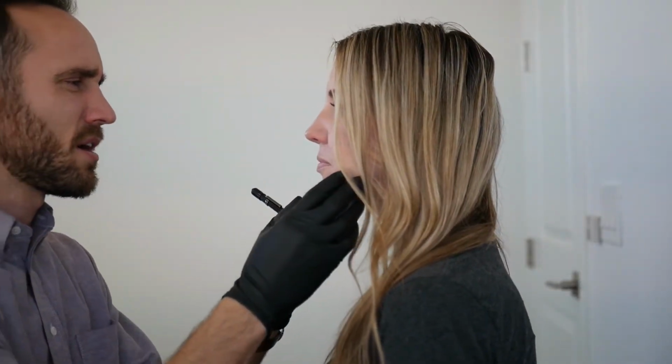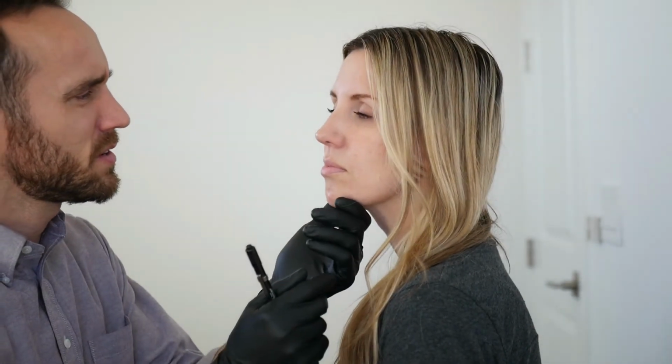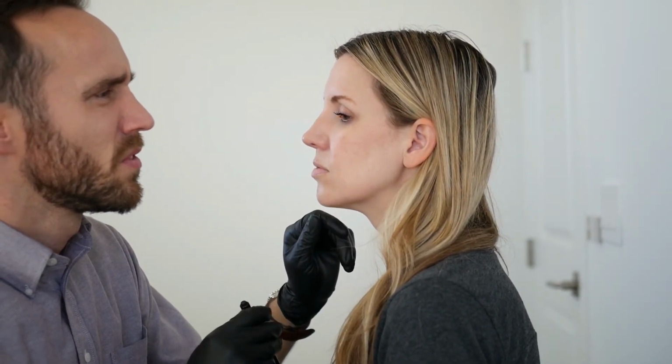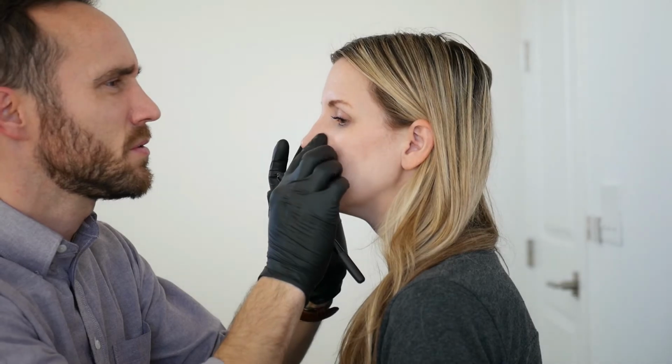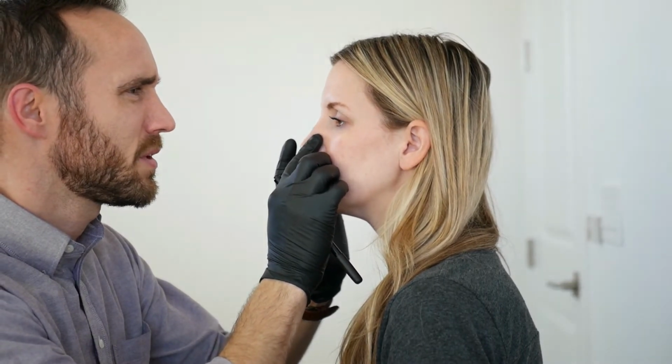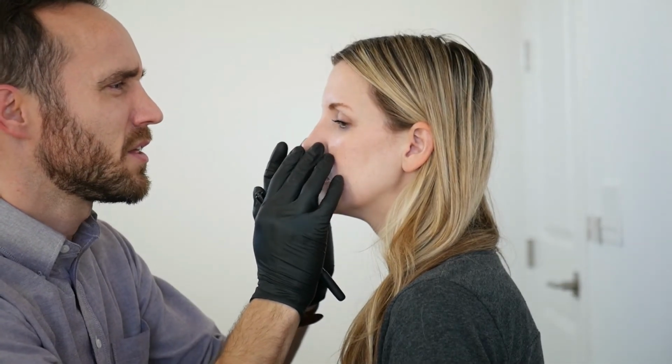Okay, we didn't seem to have any changes in bone or cartilage, no asymmetry on the outside. And now let's take a look at the size, the shape, the color of the nose. I'm palpating for displacement. Any pain? No. Good, no masses.